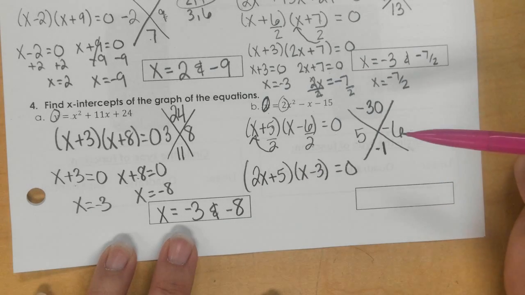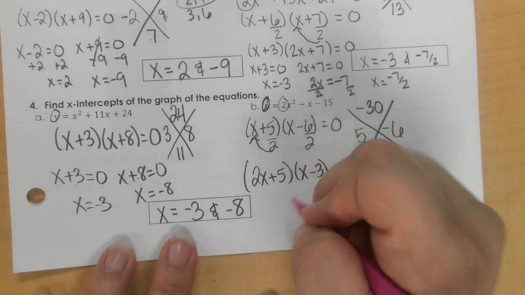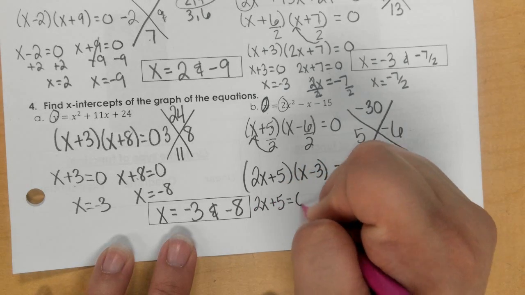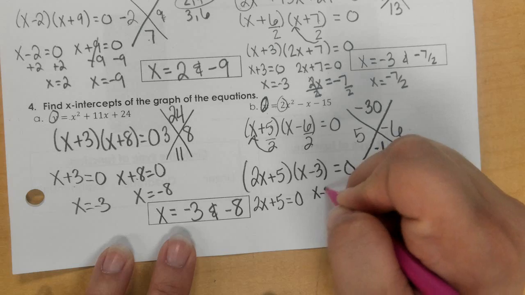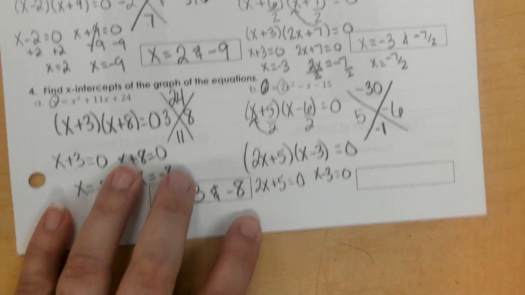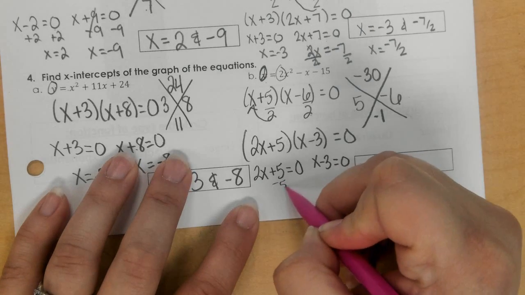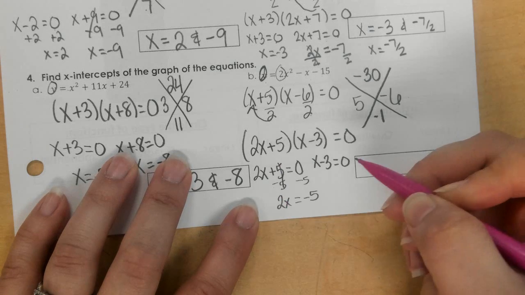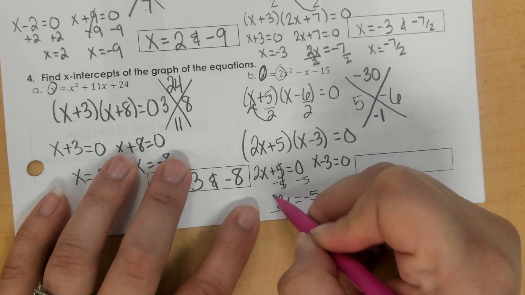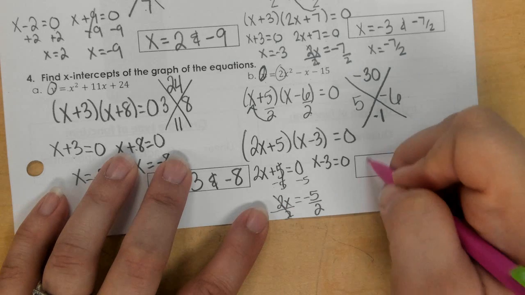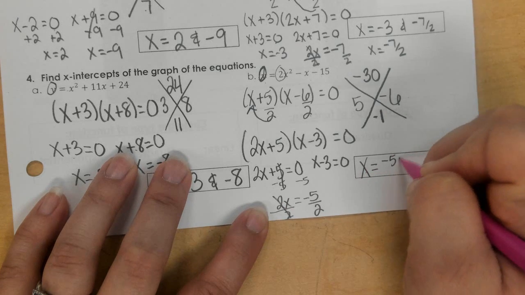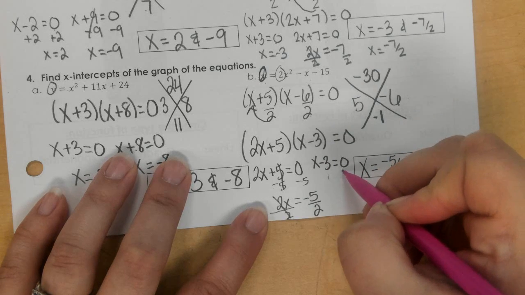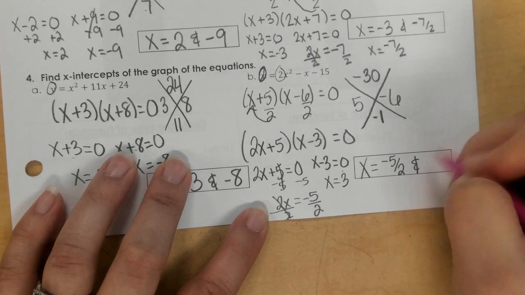So we've written it in factored form, and now we need to put it in zero product property form. So 2x plus 5 equals 0, x minus 3 equals 0. Subtract 5: 2x equals negative 5. Divide by 2. We get x equals negative 5 over 2. And here we would add 3 to both sides and get positive 3.